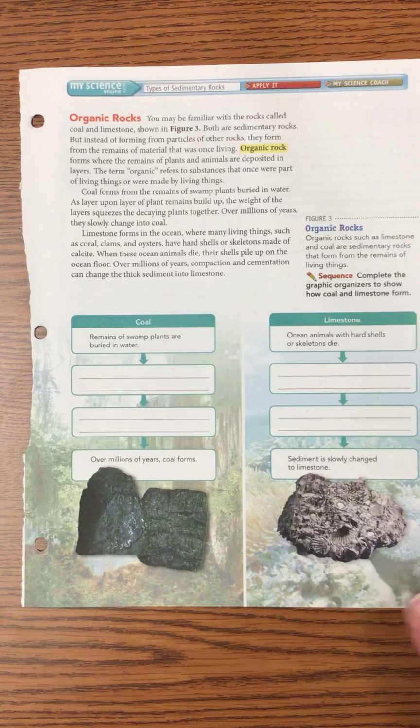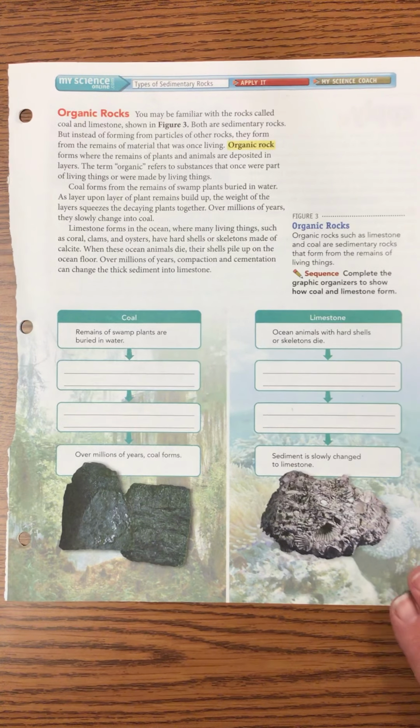Organic rocks. You may be familiar with the rocks called coal and limestone, as shown in Figure 3. Both are sedimentary rocks, but instead of forming from particles of other rocks, they form from the remains of materials that were once living. Organic rock forms when the remains of plants and animals are deposited in layers, such as at the bottom of the ocean. The term organic refers to substances that once were part of living things or were made by living things.